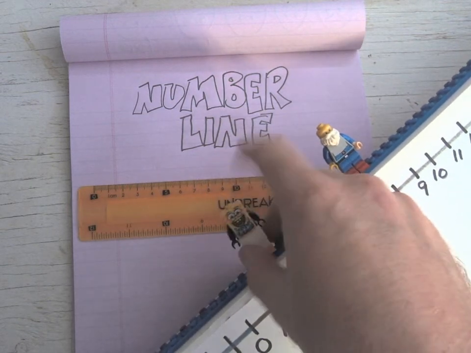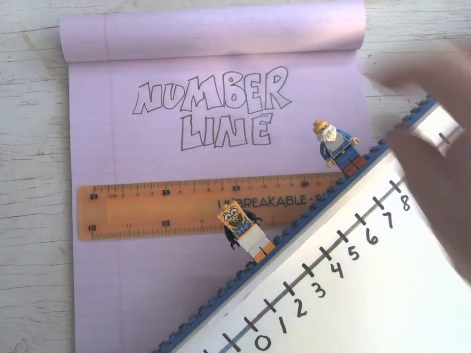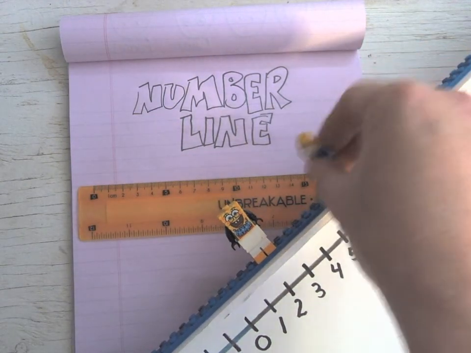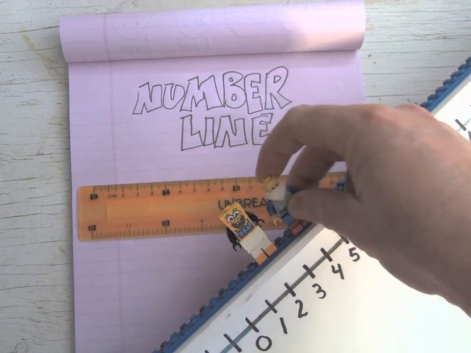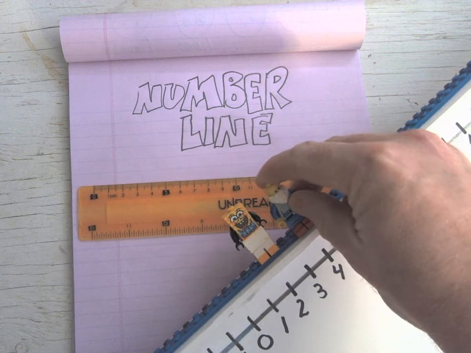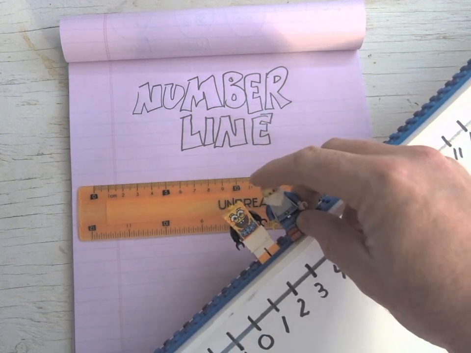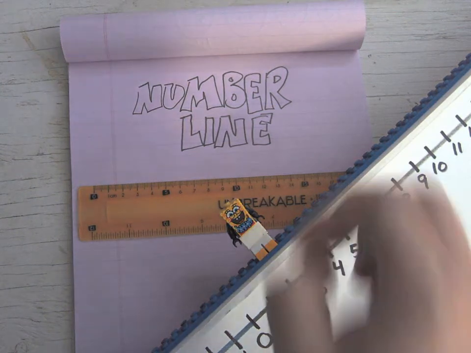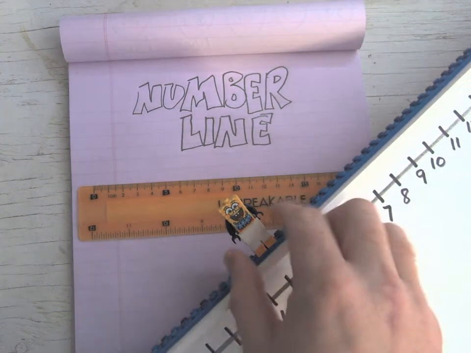And I can't stick them to this anymore. And this guy was walking, he's coming down the number line, which means the numbers are getting smaller. And I think that's important. I think a flat number line doesn't cut it these days. So from now on, whenever I draw a number line, I'm going to draw it slanted like this.